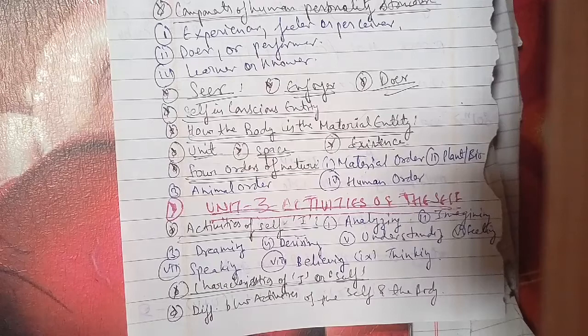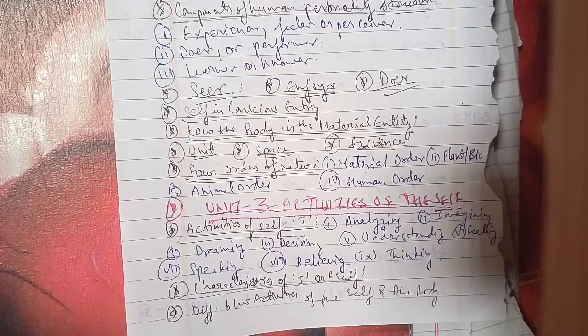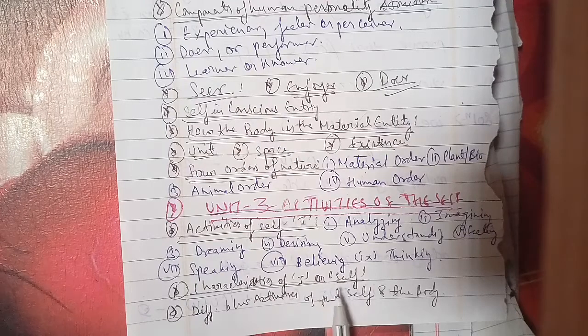Activities of the I or self are desire, thinking, etc., along with knowing, assuming, recognizing and fulfilling. The body's activities are breathing, heartbeat, etc., along with recognizing and fulfilling.